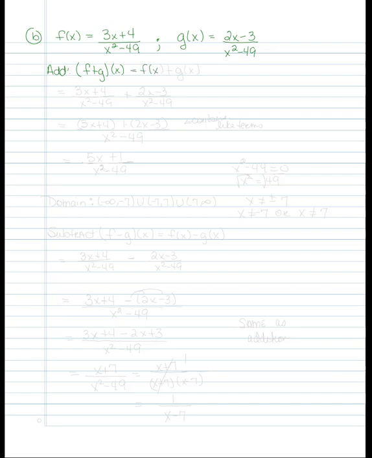So we're saying f of x plus g of x. And that is going to give us 3x plus 4 over x squared minus 49. This is going to be a refresher with adding rational fractions here, plus 2x minus 3 over x squared minus 49.